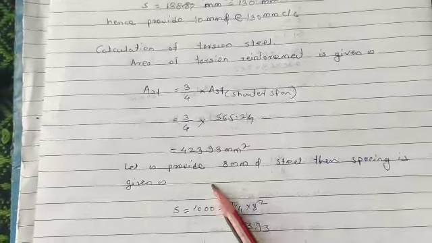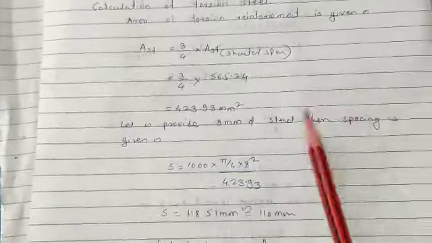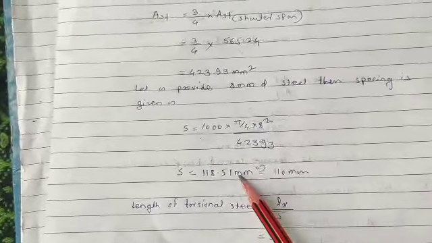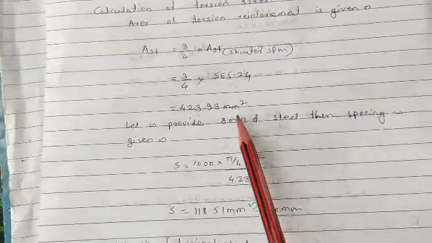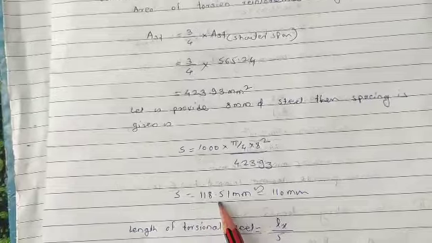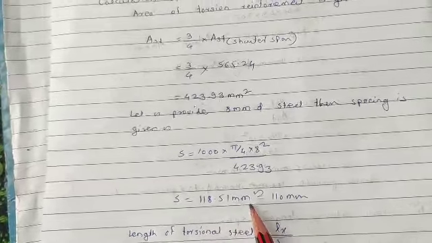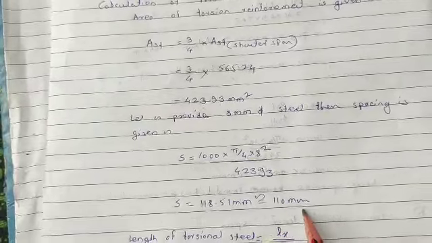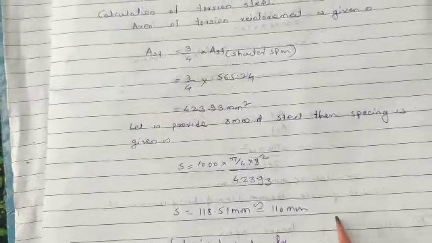Then let us provide 8 mm diameter steel bars. Then the spacing is given as S equal to 1000 pi by 4 into 8 square divided by AST, that is 423.93. So what is the spacing we are getting after simplifying this? S is equal to 118.51 mm. So we have to use 110 mm as the spacing.